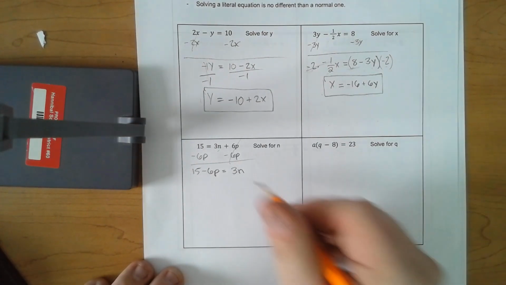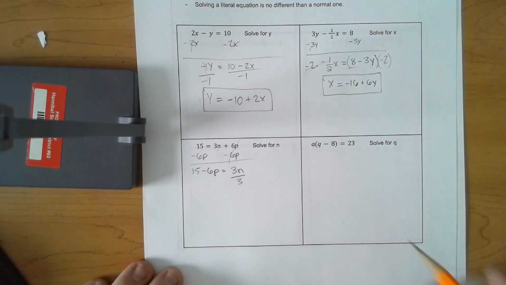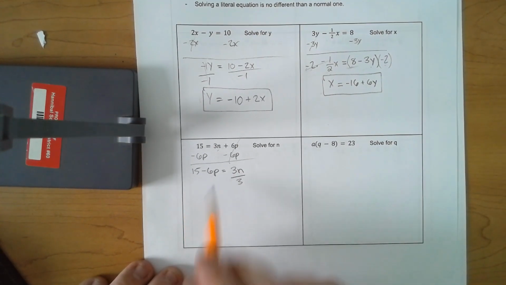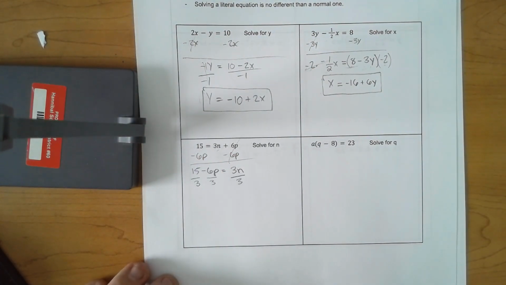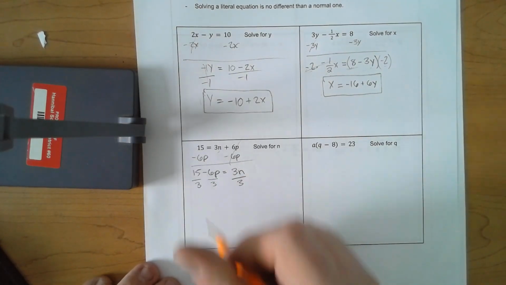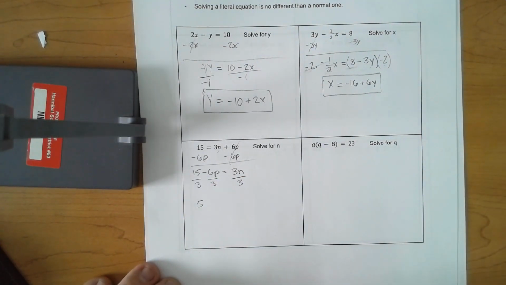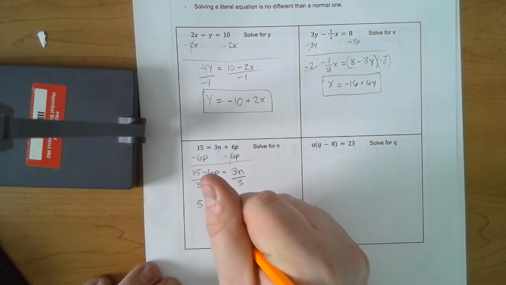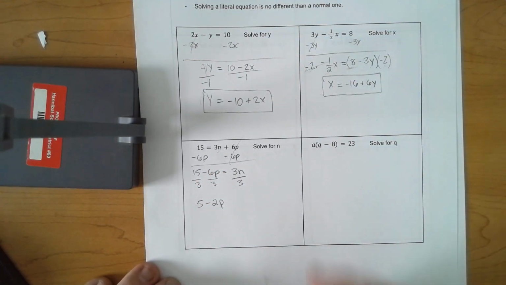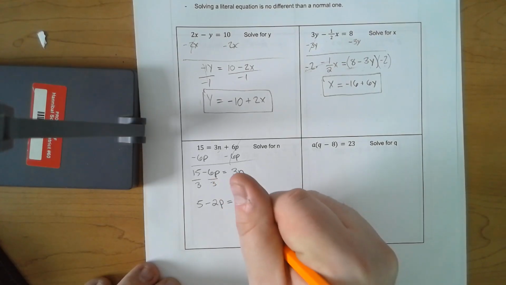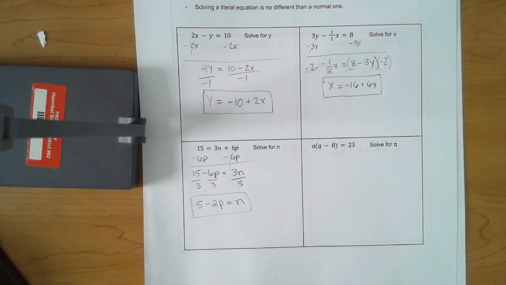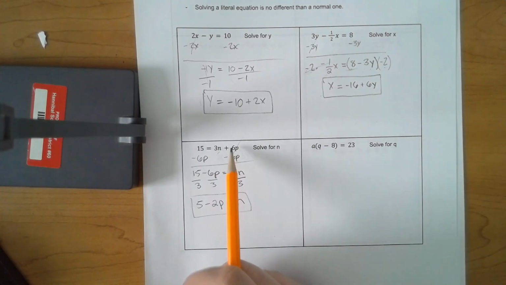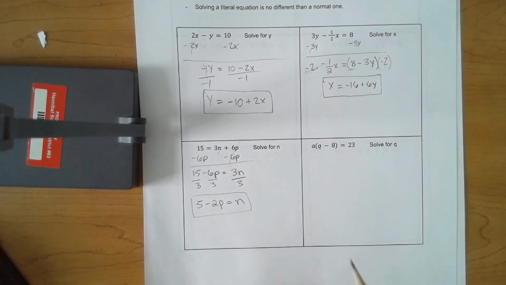We know that if I want to get n by itself, I divide by 3. And if I do it to one thing, I got to do it to everything. You can do a giant fraction bar of dividing by 3, or you can do little ones. All we're doing is dividing everything by 3. Now simplify if we can. 15 divided by 3 is 5. Negative 6 divided by 3 is negative 2. That p stays there. And 3n divided by 3 is just n. Now I have an equation where n is written by itself. So n equals 5 minus 2p. Same thing as the original, simplified and solved for n.